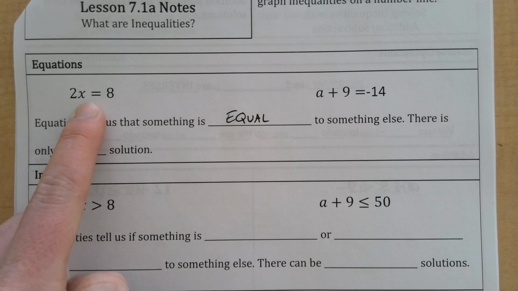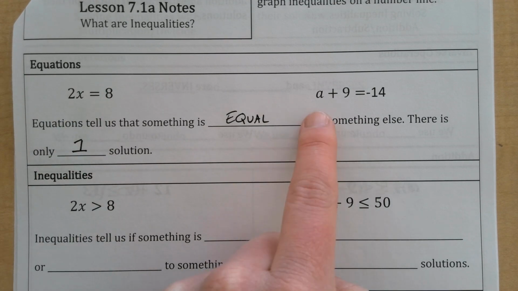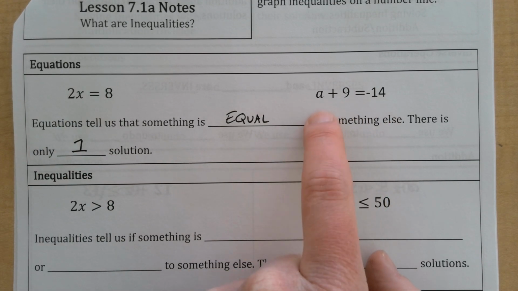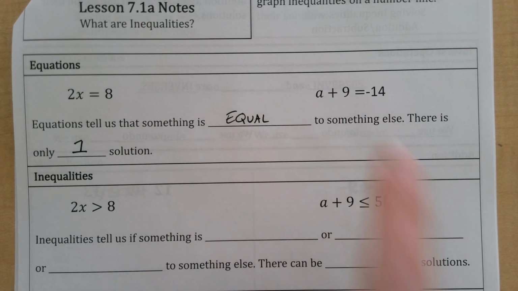2 times something equals 8. It can't be multiple somethings. A plus 9 equals negative 14. A has a single number that fits, that works to make this true.